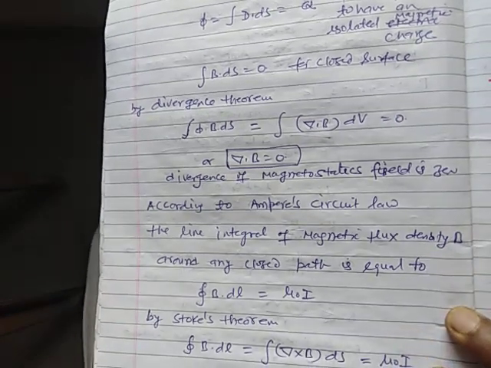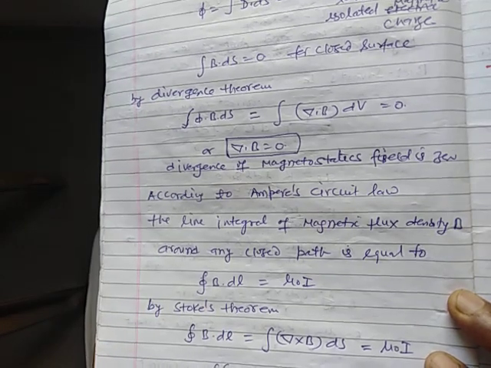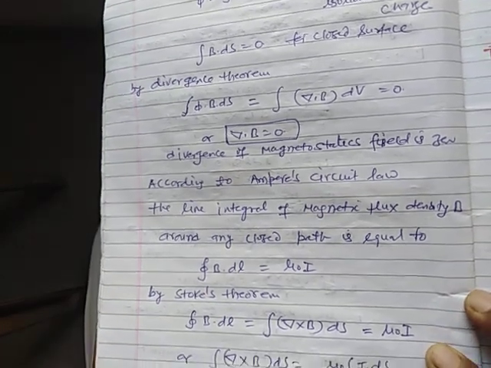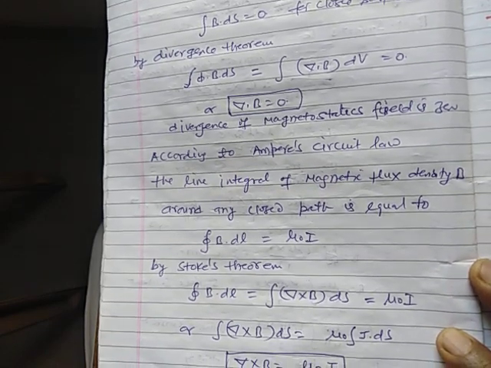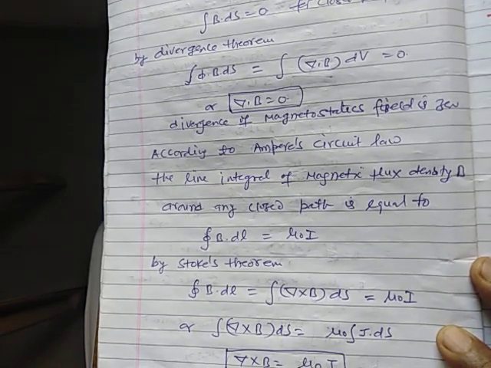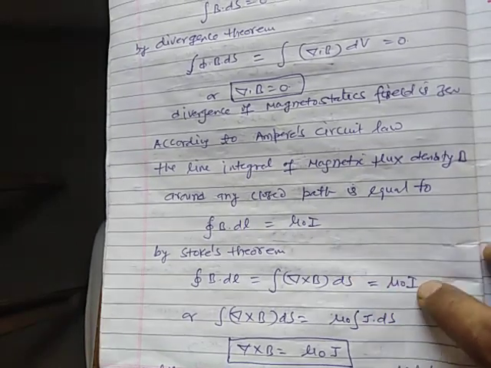And according to Ampere's circuit law, the line integral of magnetic flux density B around any closed path is equal to mu 0 I, B dot dl is equal to mu 0 I. By Stokes theorem, we can convert the line integral into a surface integral. So B dot dl we can convert into the surface integral of curl B, del cross B dS, and it is equal to mu 0 I from the above equation.